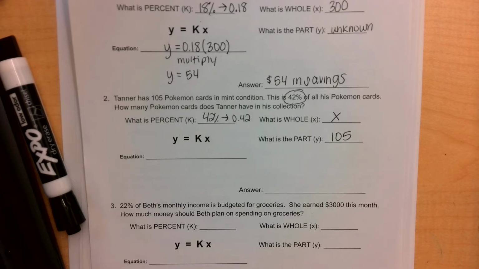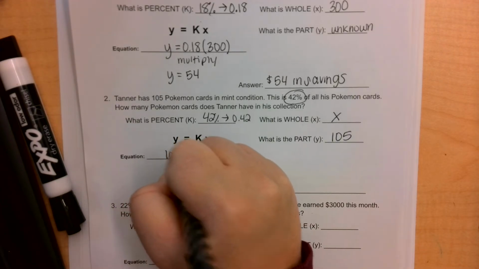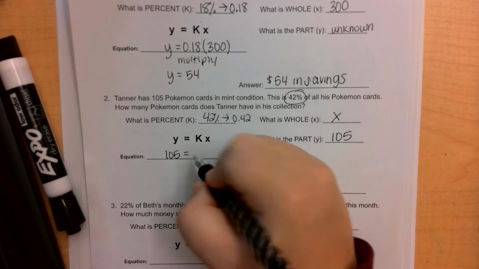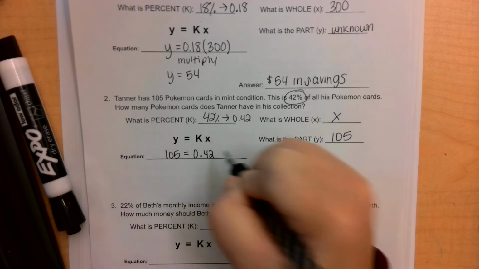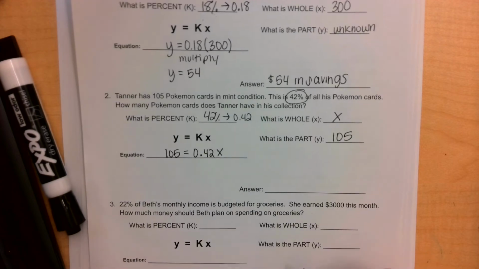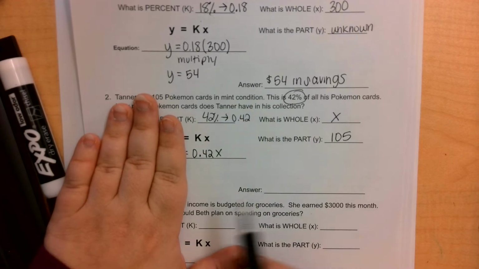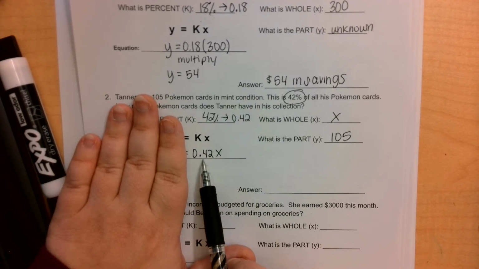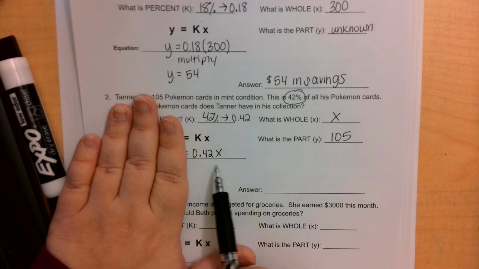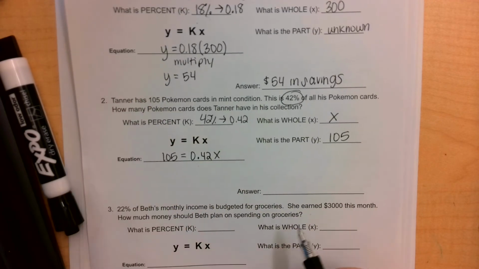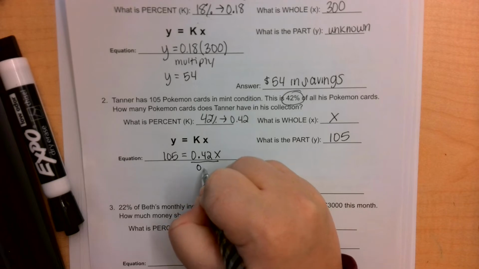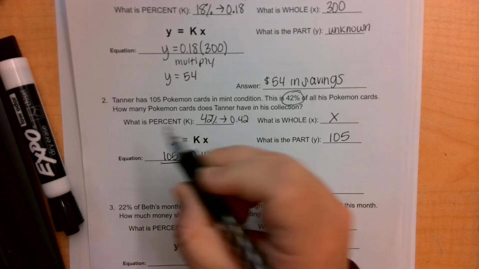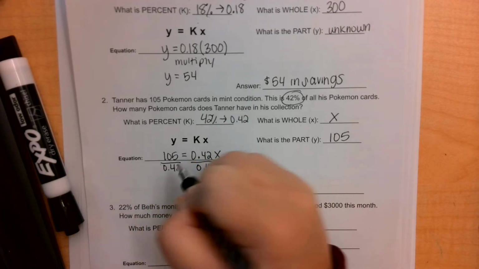So let me fill in my equation. 105 equals 0.42 times x. All right, I'm going to look at the right side of my equal sign. I do not have two numbers next to each other, so I don't multiply. I will divide. And I always divide by the number that's with the variable.